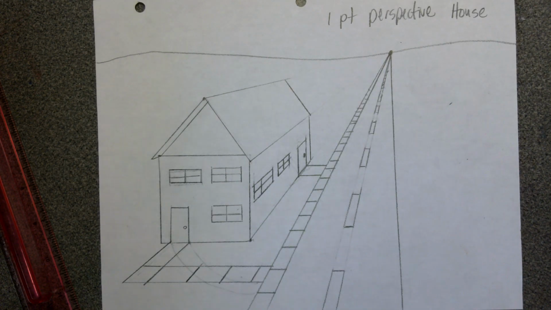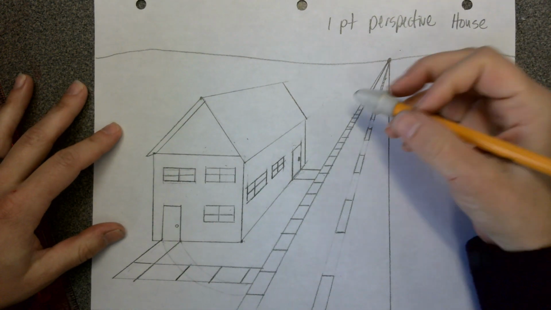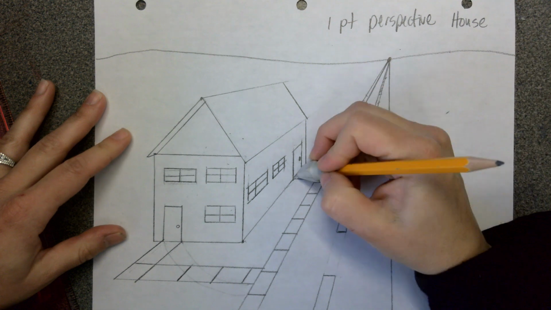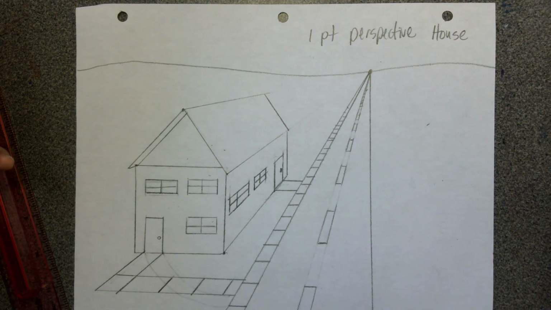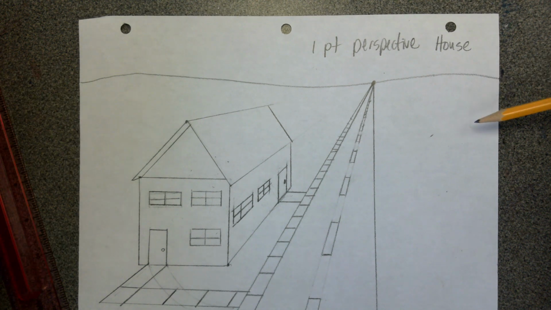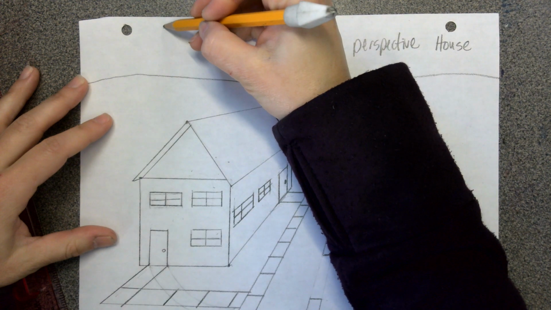In this video, I'm going to show you how to add some shading in kind of a technical way to your one-point perspective house. All right, so the first thing I need to do is identify my light source. Like, where is my sun? So I'm going to have my sun right here.